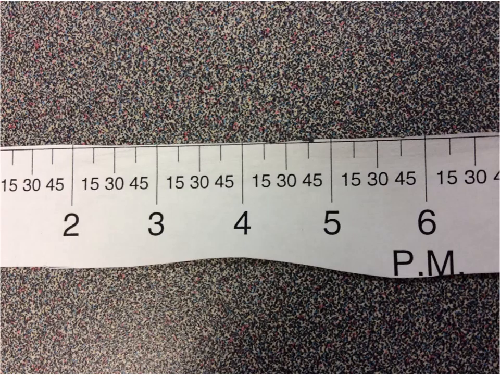We started at 2 o'clock, and we're going to 5 o'clock. We're trying to figure out the time in between. So we jump 1 hour, and then go another hour to 4 o'clock, which is another hour.